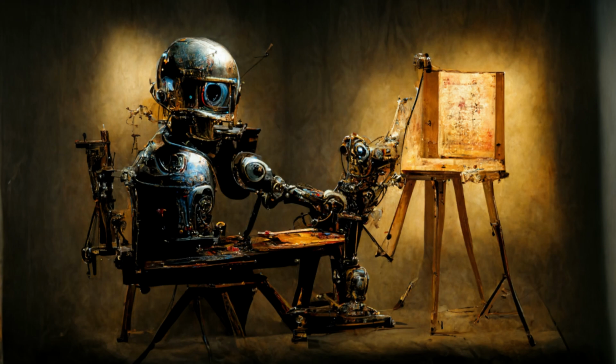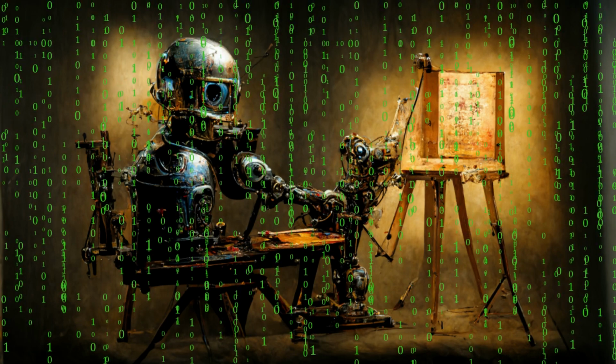In the end, is AI-generated art any less real because the artist is not human? Ponder on this as we conclude our exploration, and remember, the future of art is being written in lines of code.